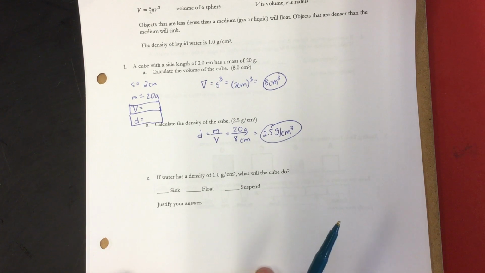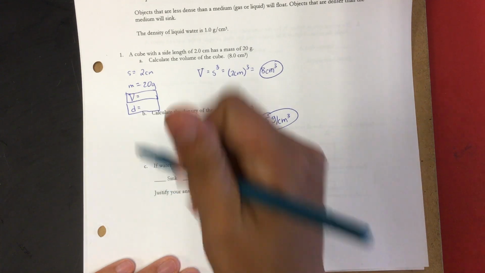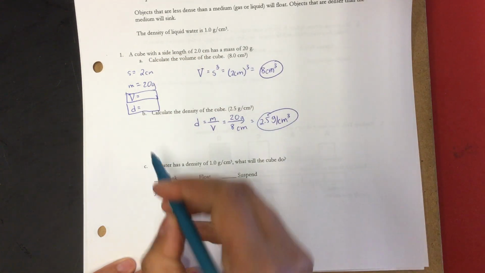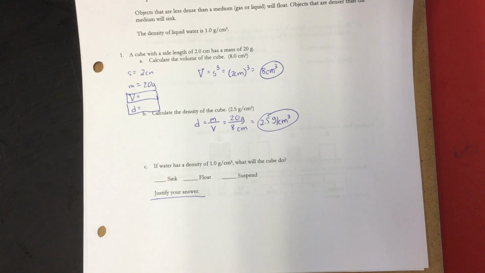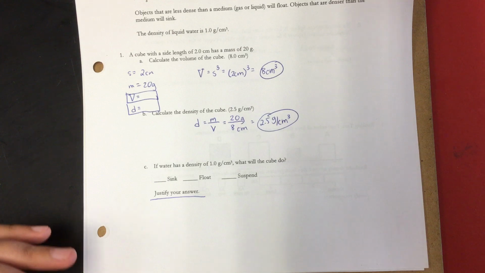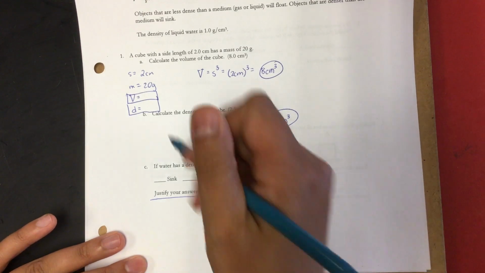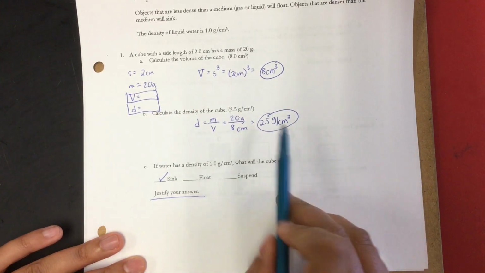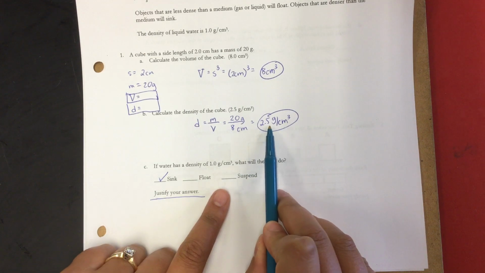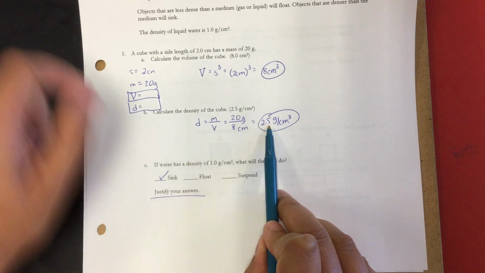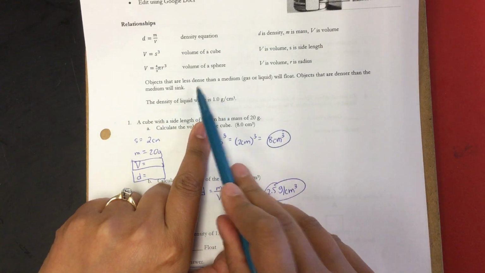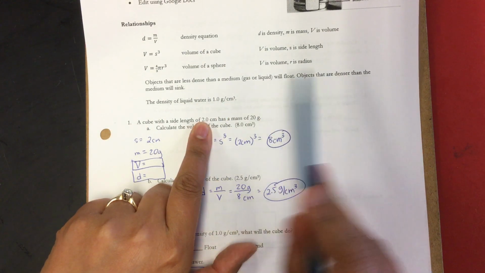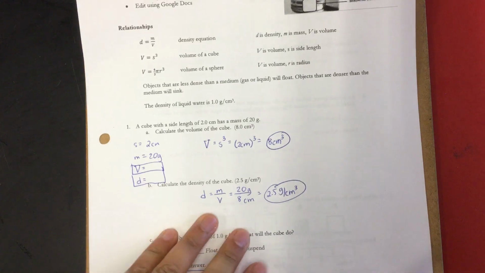What I probably won't do every time is write out my full answers for these justify questions, because you don't want to sit here and watch me write. That's boring. But I will explain it in words. So in this case, this has a density of 2.5. That means it will sink because it's more dense than water. And up here earlier, it says things that are less dense will float and things that are more dense will sink.